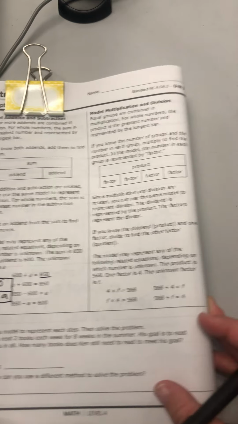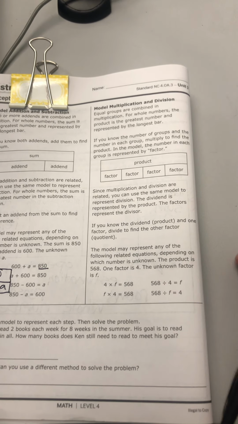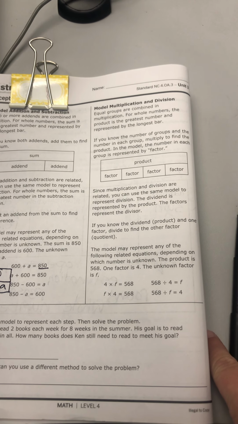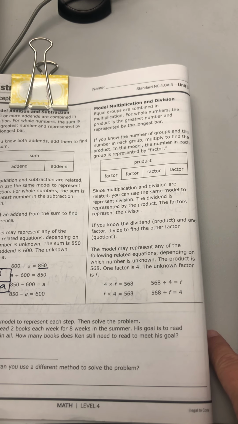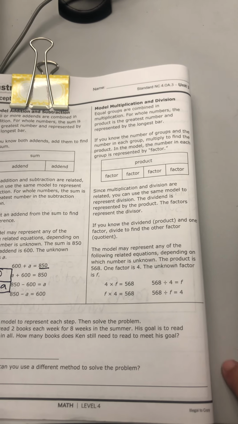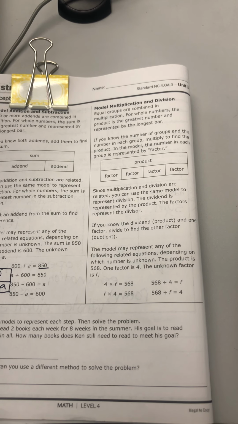All right, looking at model multiplication and division. Equal groups are combined in multiplication. For whole numbers, the product is a greater number and represented by the longest bar. If you know the number of groups and the number in each group, multiply to find the product. In the model, the number in each group is represented by a factor. There's that word factor. I told you we would hear it a lot of times.